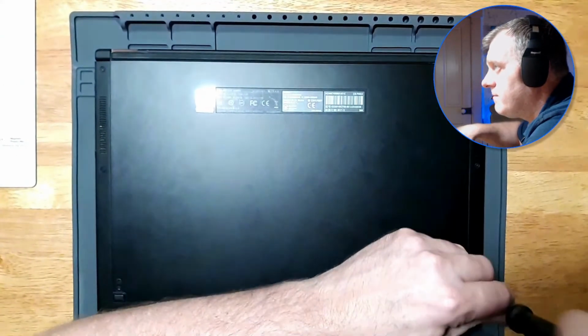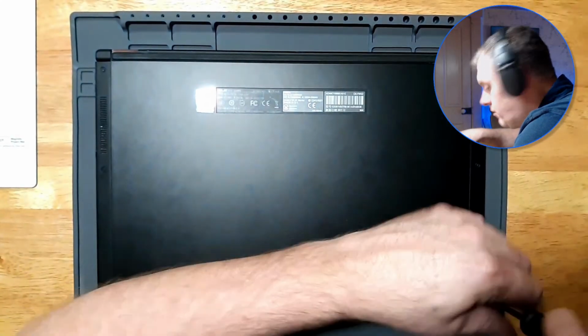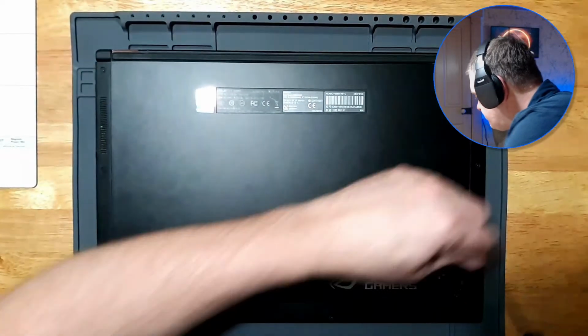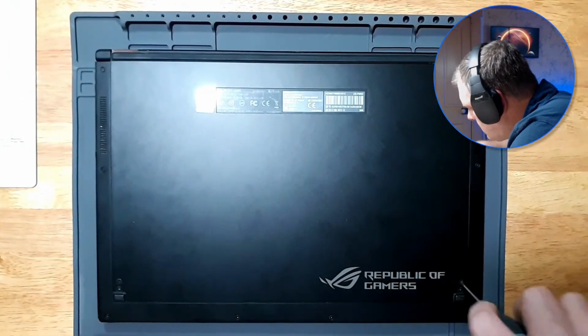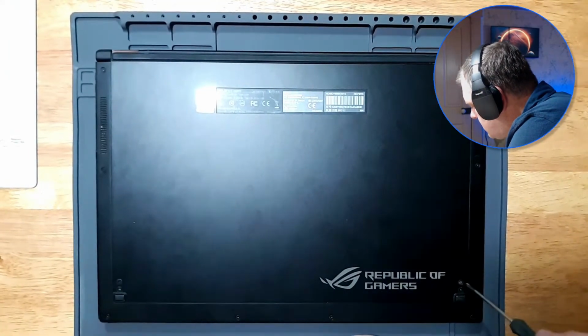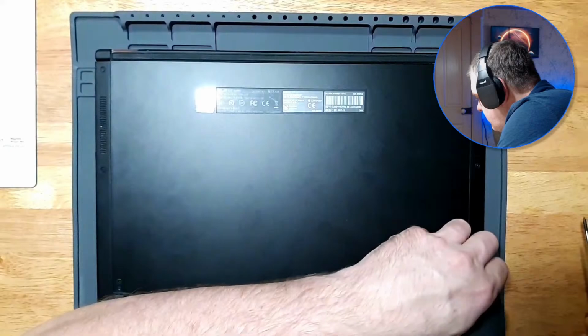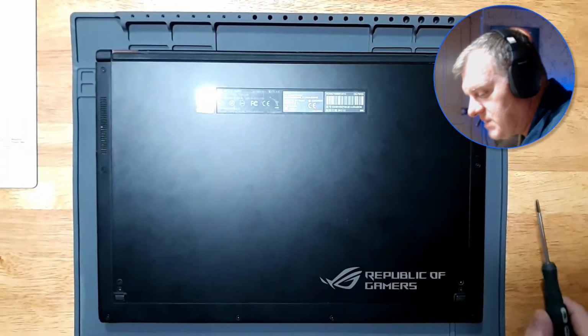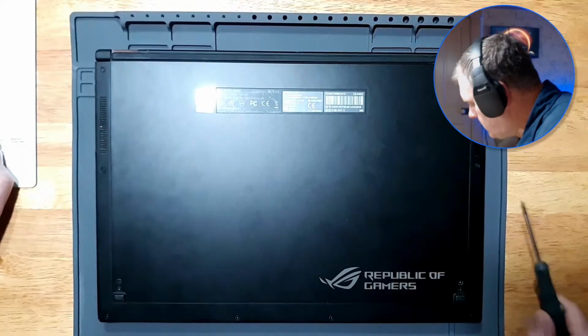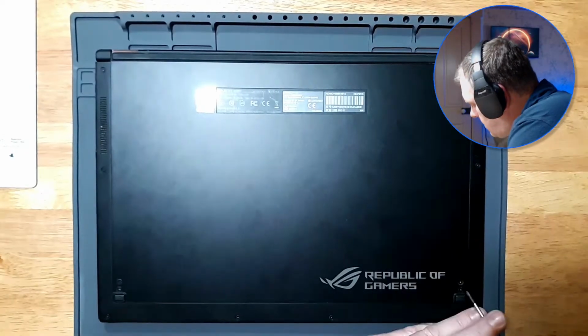So I've got these four screws here. This is magnetic. It's not magnetic. So let's see, I'm going to keep track of these right here.